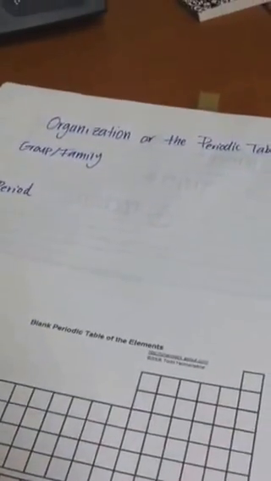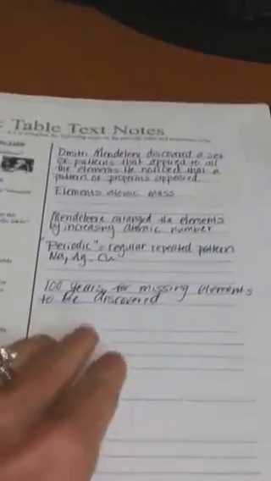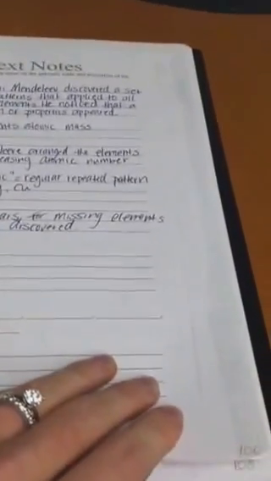Page 105 should be a warm-up in our notes on group and family of the periodic table, where you colored in your periodic table where the metals, nonmetals, metalloids, and inert gases are on the table. Page 106 are your periodic table notes. These should be completed on front and back, as this was a homework assignment, so make sure your periodic table notes on page 106 are completed.